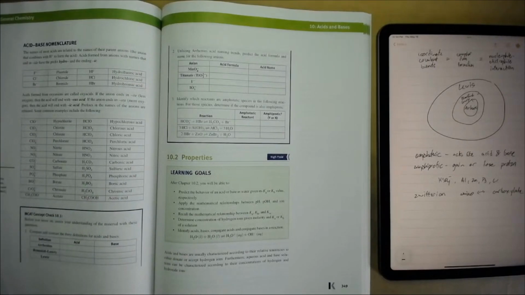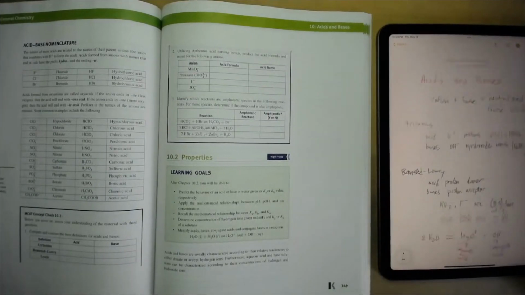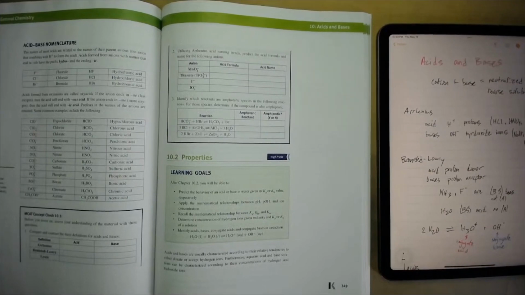Compare and contrast the three definitions for acids and bases. Arrhenius acids dissociate into protons to make an excess of protons, and Arrhenius bases dissociate to make a surplus of hydroxide ions.